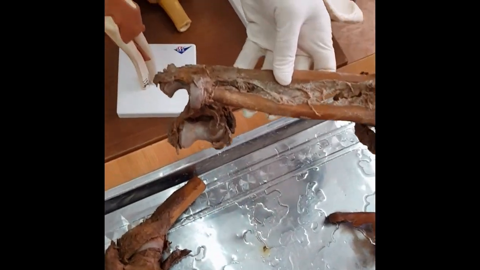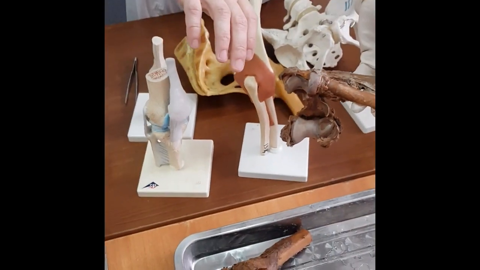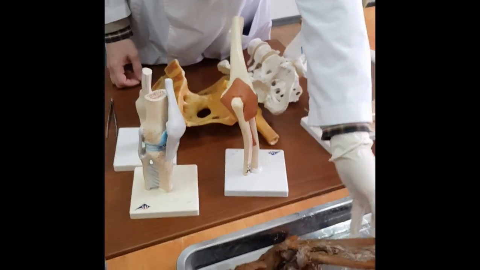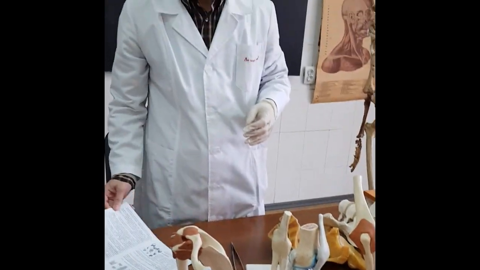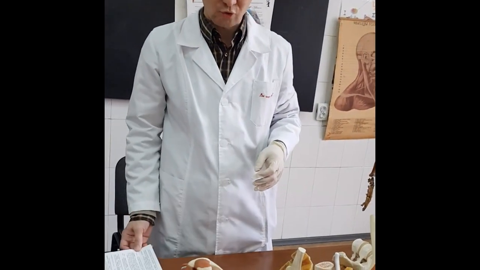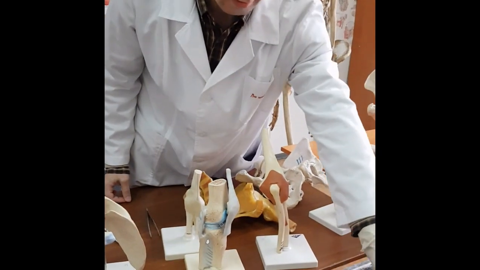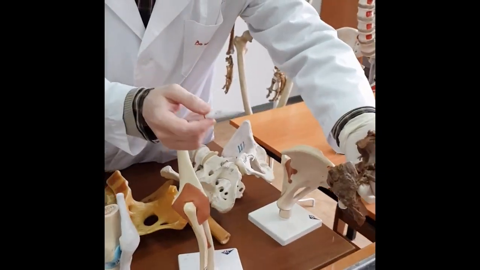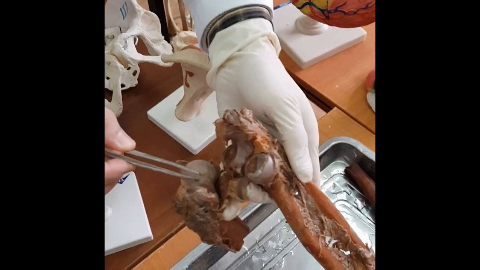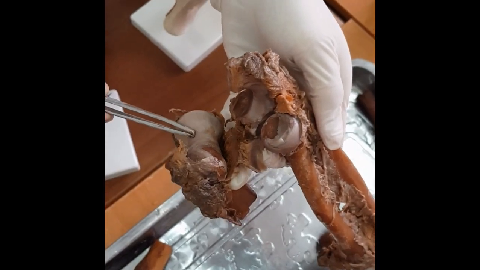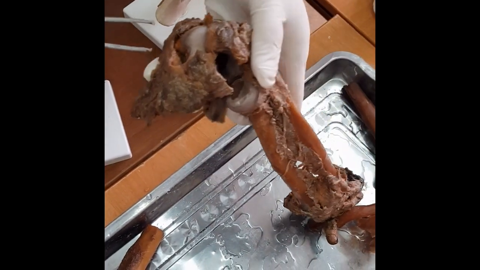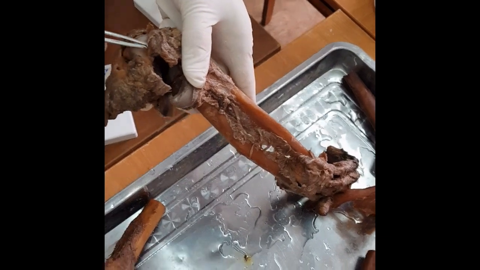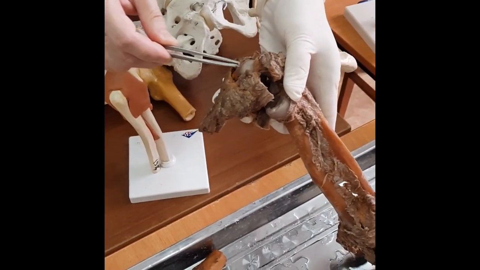Rotation around the axis: supination and pronation. It's cylindrical. The next type is the trochlear joint. An example is here. We have the trochlea of the humerus and the trochlear notch of the ulna, and between these bones, a trochlear connection. It's also only one axis of movement: flexion and extension.